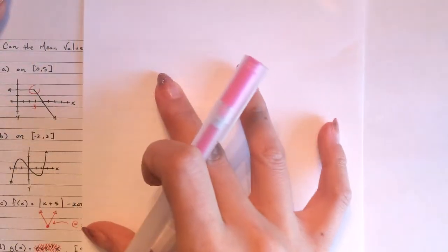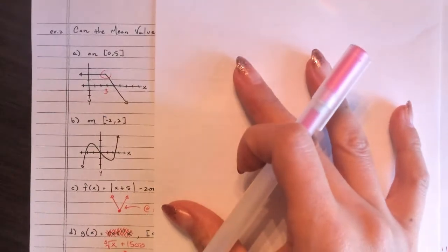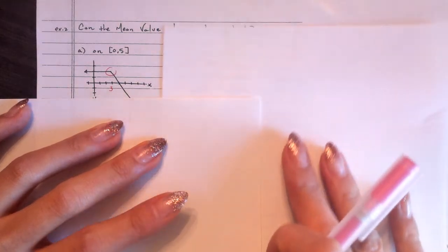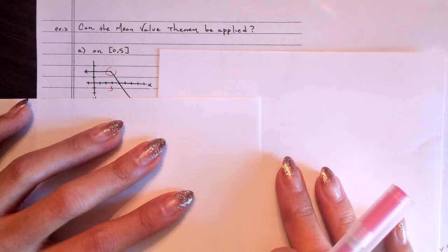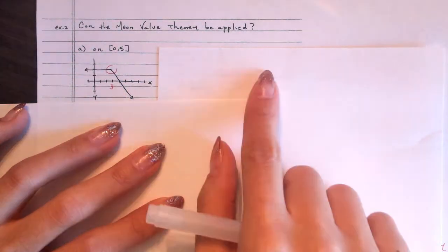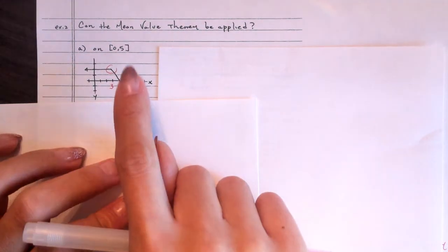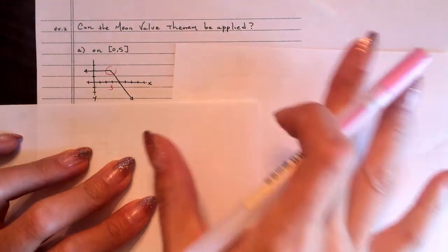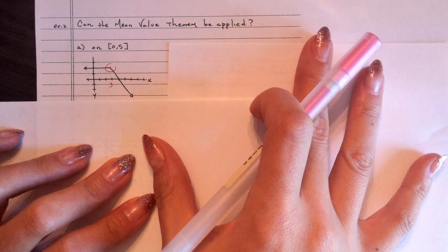All you're doing is, let me get another paper. So all you're doing is taking a look at it and asking, does this apply? Does MVT apply? Yes or no, but you have to list 4 things. So if it's a no, is it because it's not continuous? Is it because it's not differentiable? And then tell me where and tell me why.